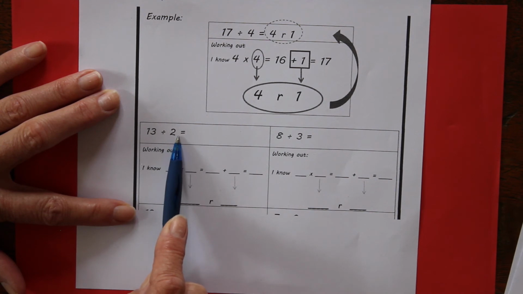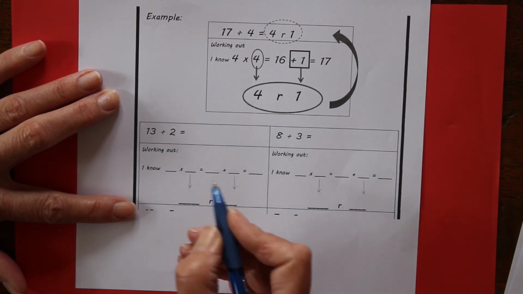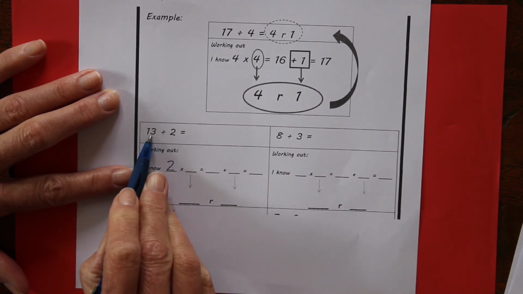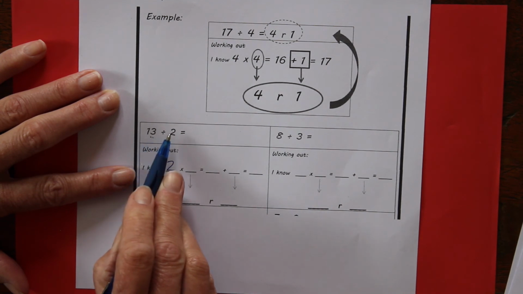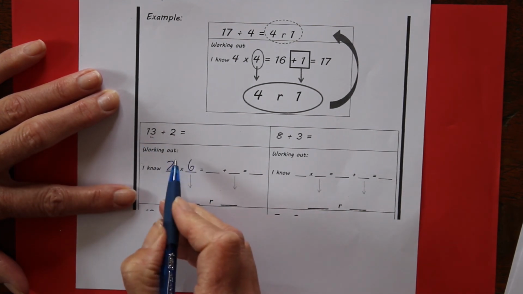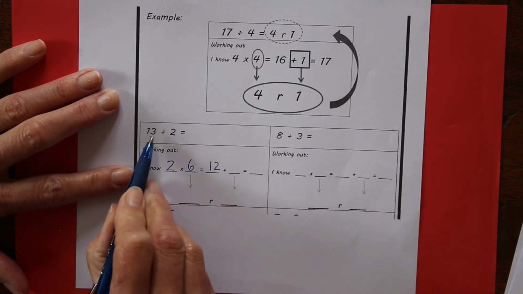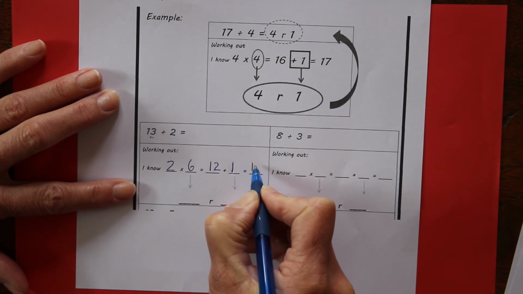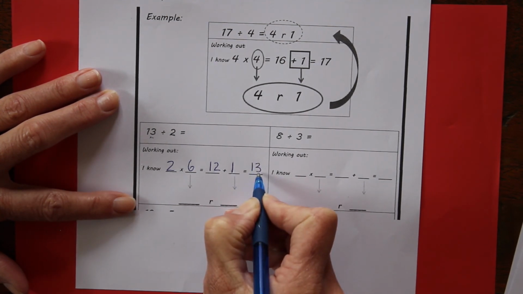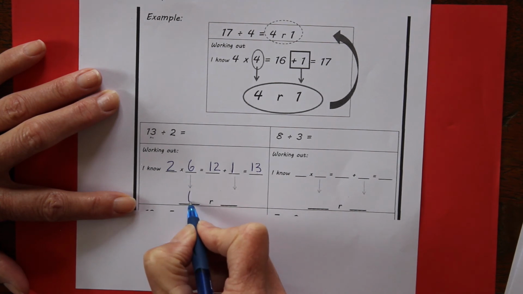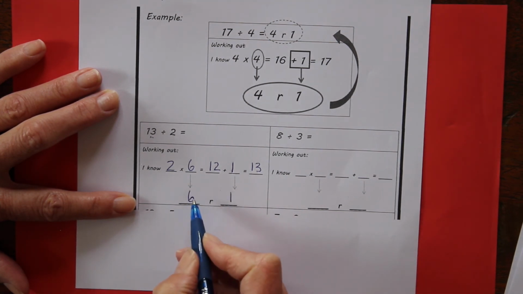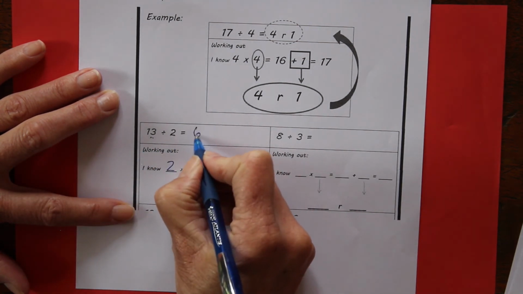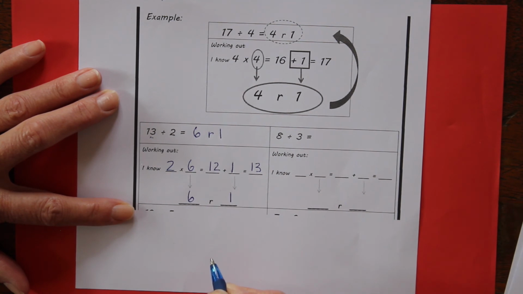13 divided by 2. Well, if I've got my 2 times tables, I'm going to write down my 2 times tables. My closest 2 times tables will be 6, because I know that 2 6s will give me 12. I'm close to the 13, but I need another 1. 12 plus 1 is going to give me 13, and that's the number I wanted. Now here are my arrows. I'm going to write down my 6, I'm going to write down my 1. That means the answer to this problem, 13 divided by 2, is 6 remainder 1.